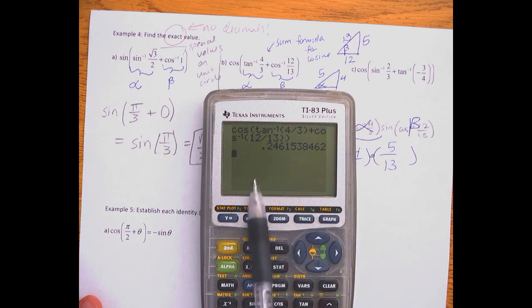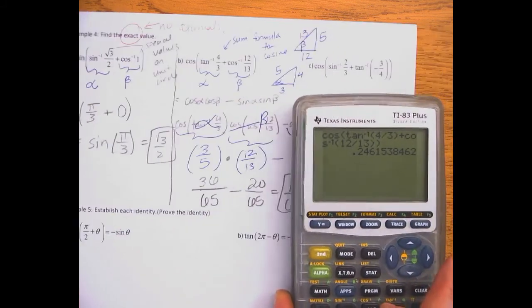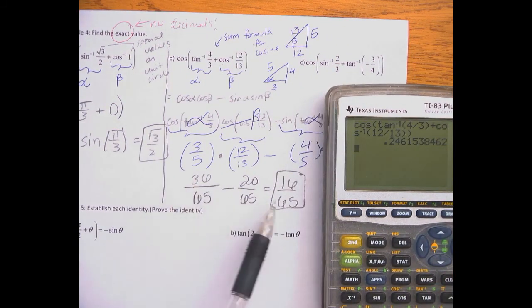And I get that decimal, and then I will divide 16 by 65, and I get the same decimal. So that's what tells me that this is the correct answer.